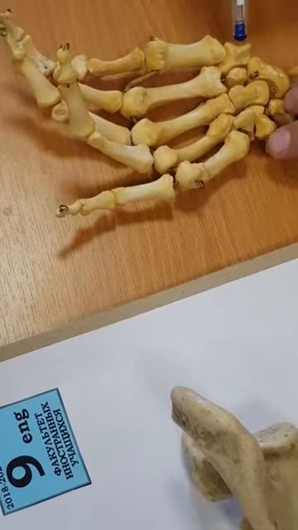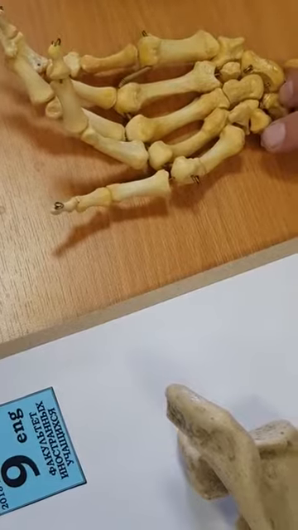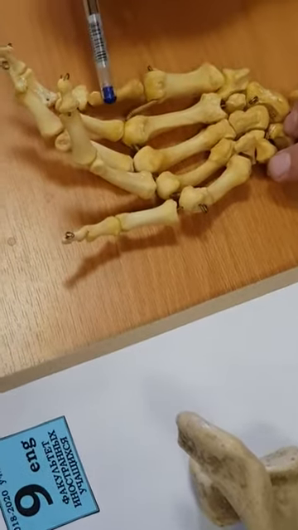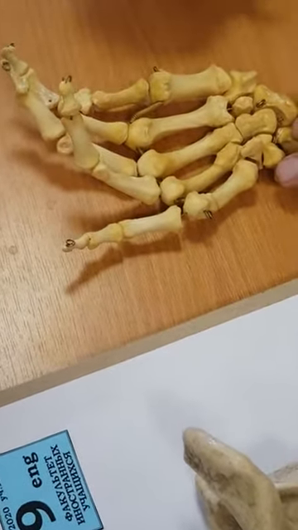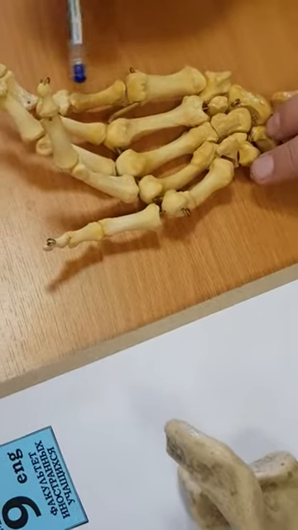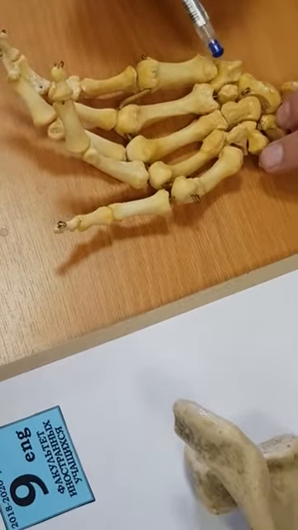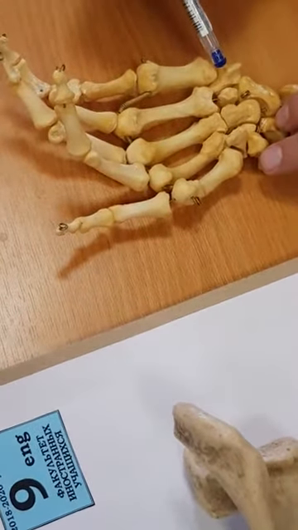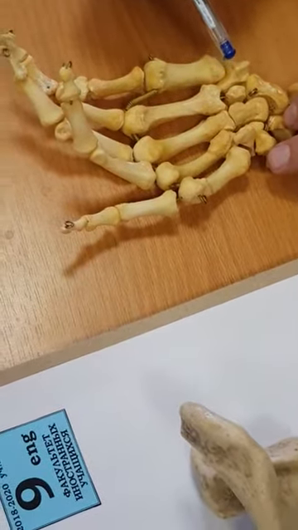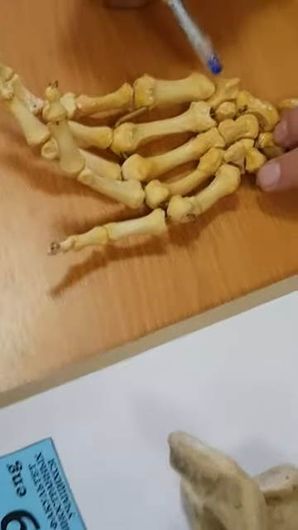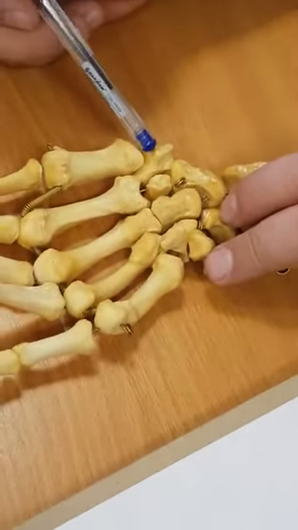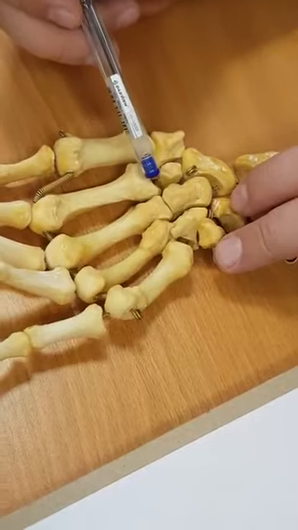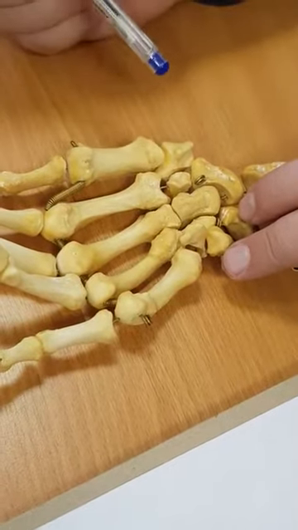That is articulatio carpometacarpea pollicis. Pollex, that is the first finger, the thumb, pollex in Latin. This joint is a saddle joint, simple biaxial joint. All other joints are plane joints.